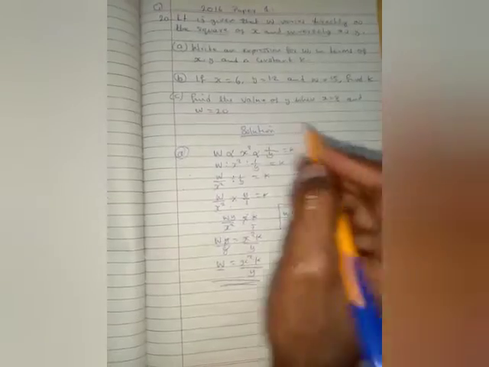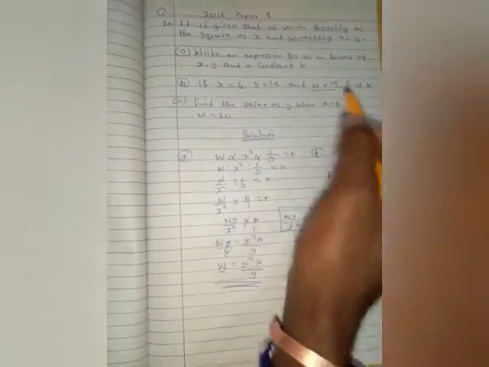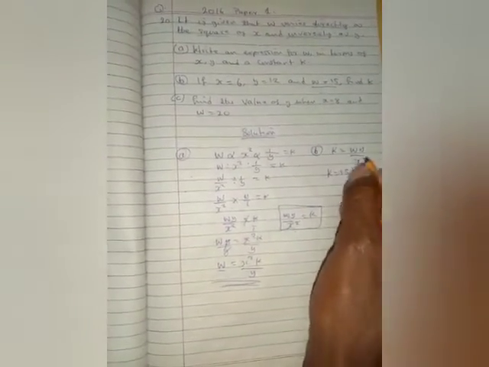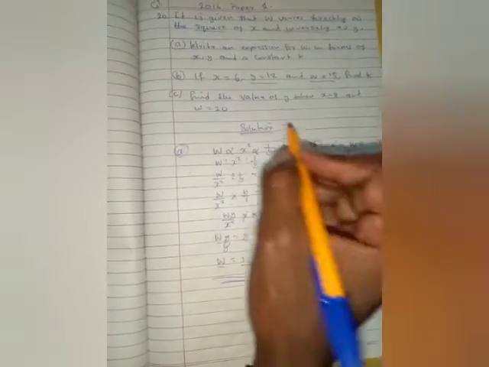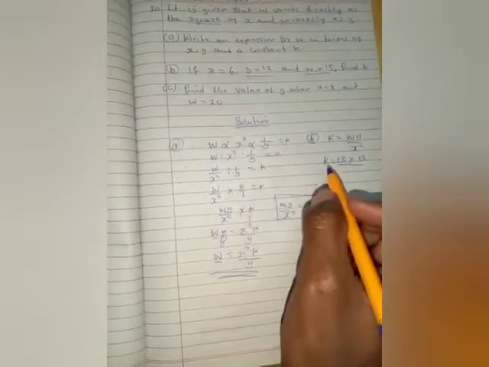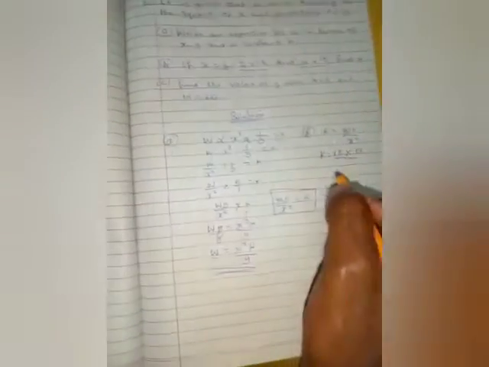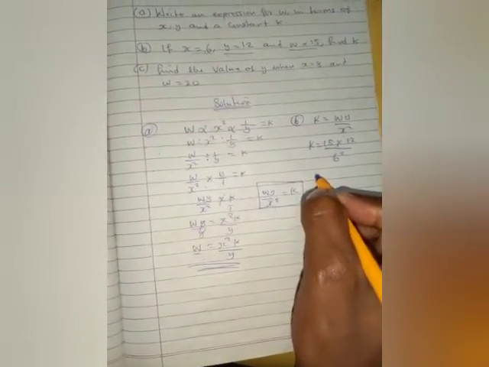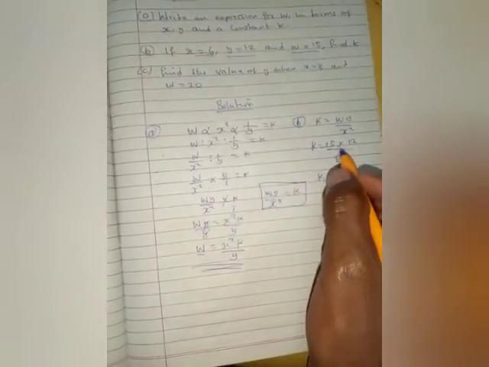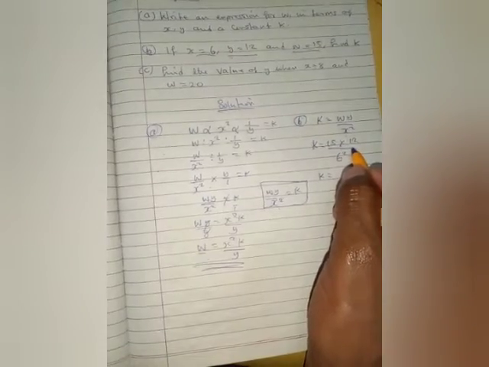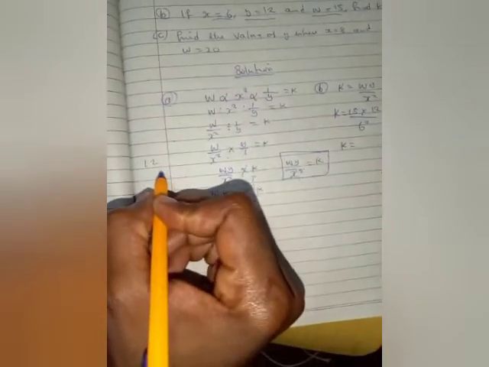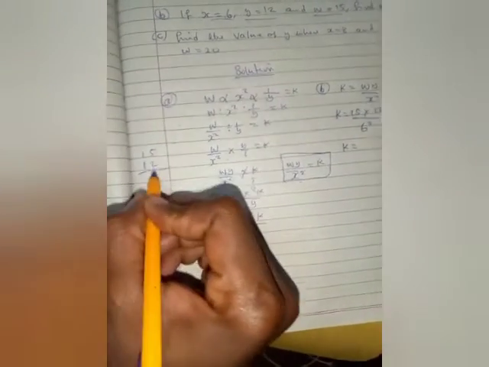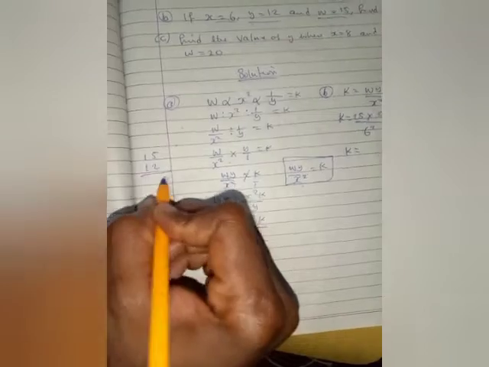K is equal to, what did they say my w is? My w is 15. So 15 multiplied by, what is my y? My y is 12. Okay, over x squared. X is 6 here, so it will be 6 squared. Which will give me k is equal to, what is this? 12 times this one. So you do your basic calculation: 15 times 12, you do like this. This times this is 10, 0, remainder 1.